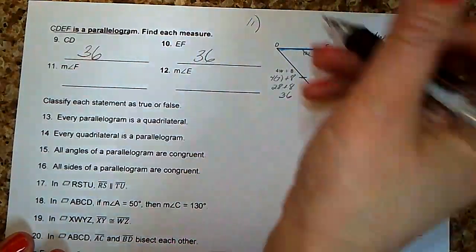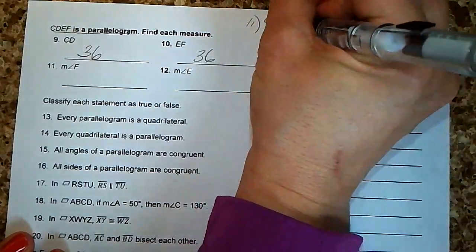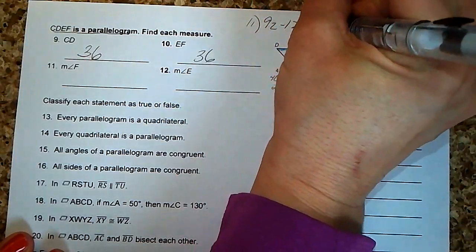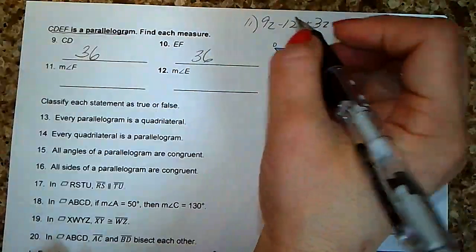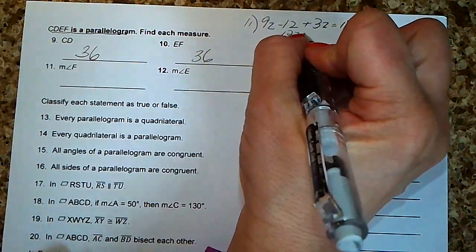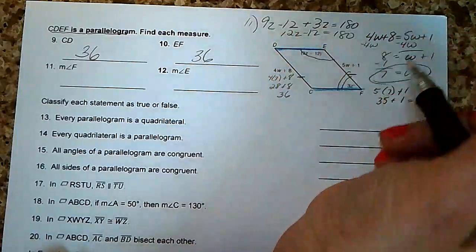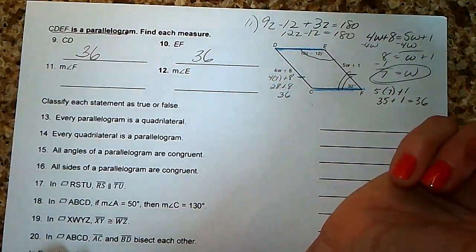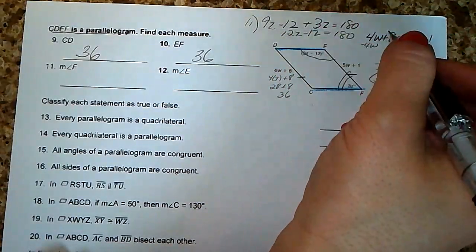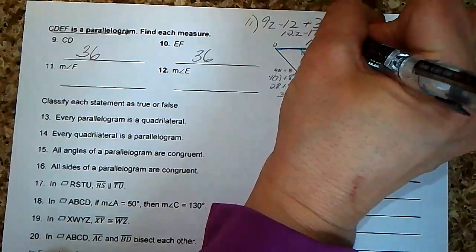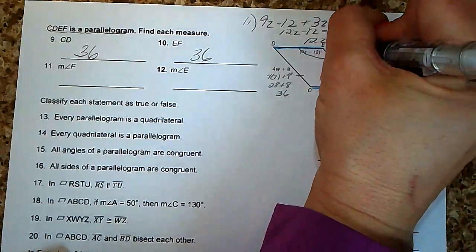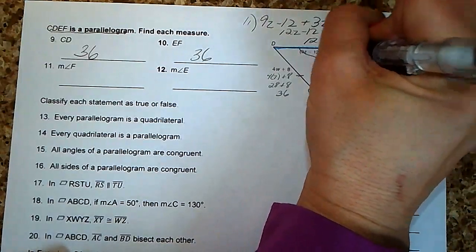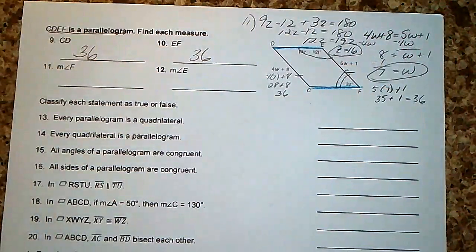Okay, so 9z minus 12 plus 3z equals 180. The consecutive angles are supplementary. So I'm going to combine like terms. I get 12z minus 12 is equal to 180 there. And let's see, what else do I get? I'm going to add 12 to the other side. So I get 12z is equal to 192, and then I have to divide by 12 there, and I get z equal to 16. So the z value is 16, and now I have to plug it back in.